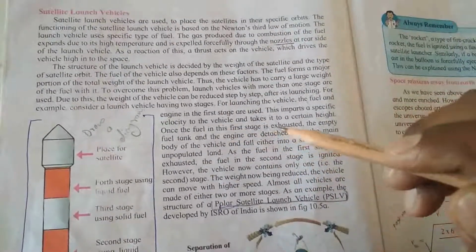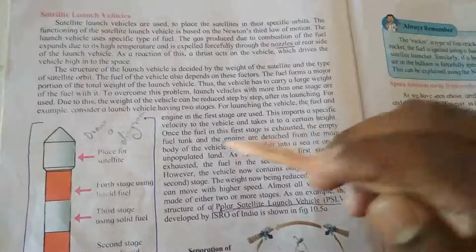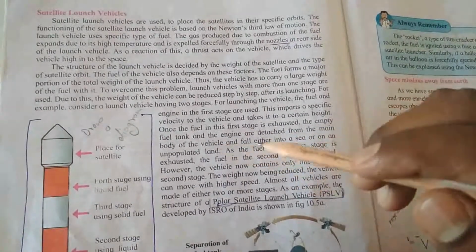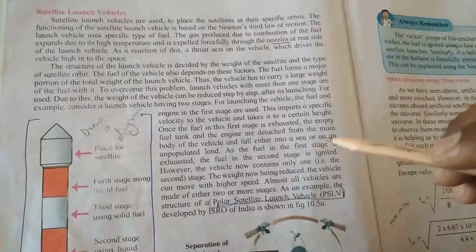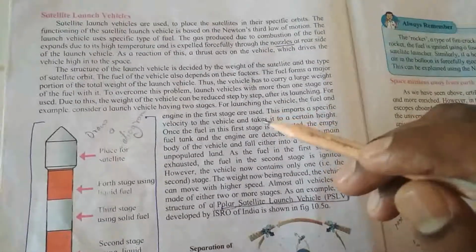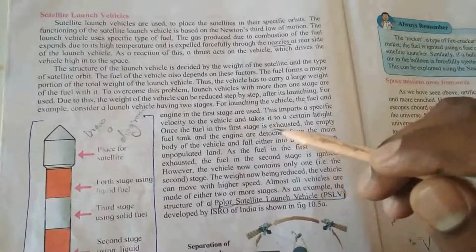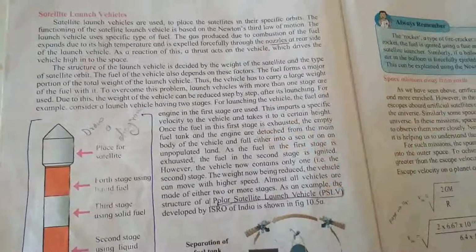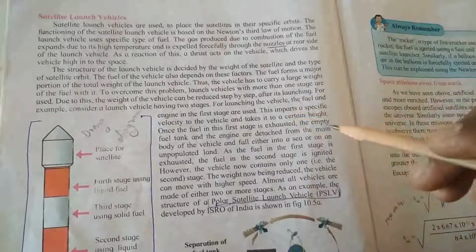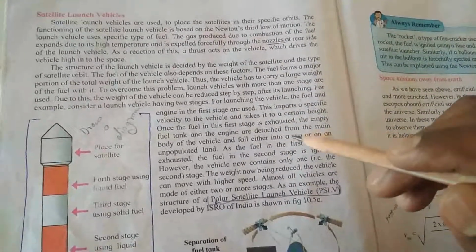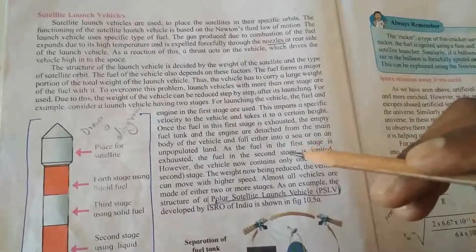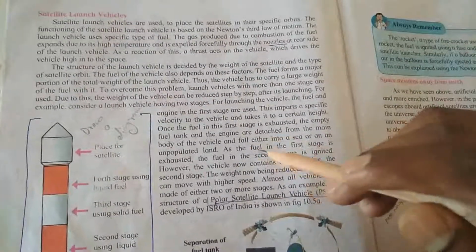Once the fuel in this first stage is exhausted, the empty fuel tank and the engine are detached from the main body of the vehicle and fall either into the sea or an unpopulated land.